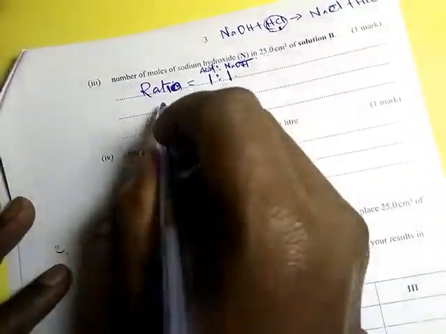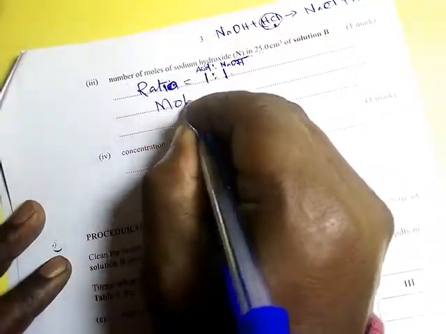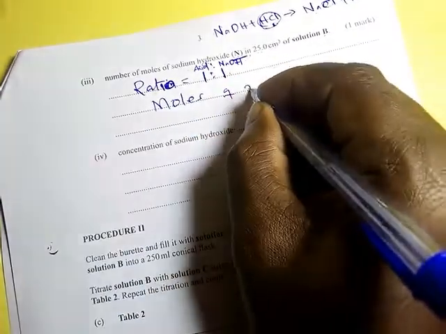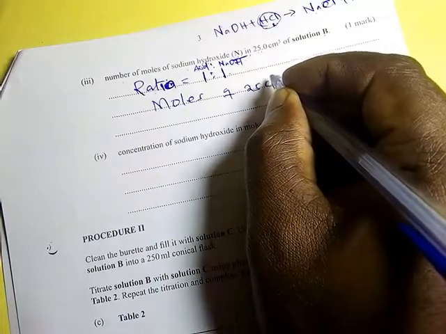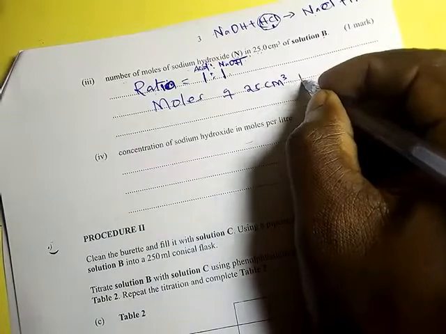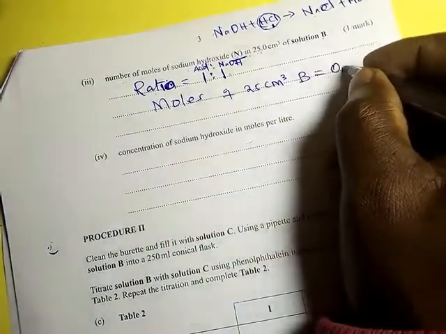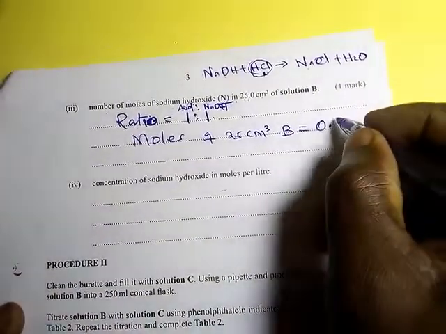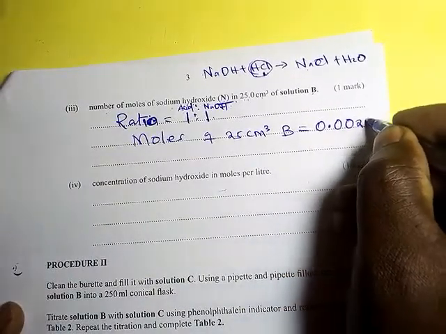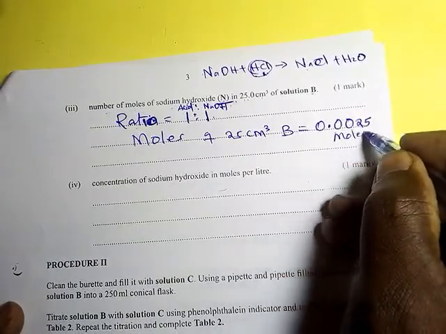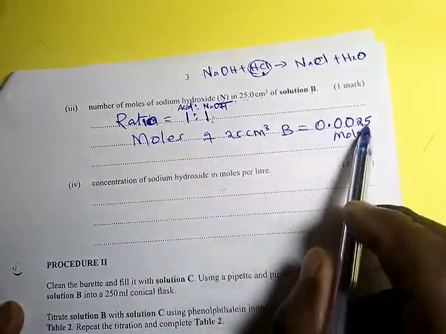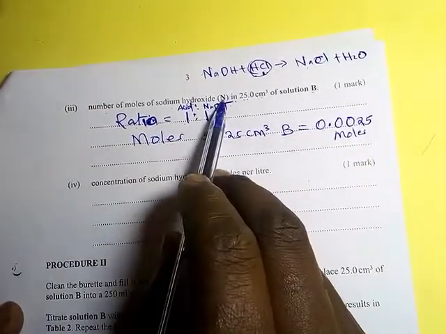So since the ratio is 1 to 1, moles of 25 centimeters cube solution B equal 0.0025 moles. This number of moles you have gotten here is what was referred to as N.